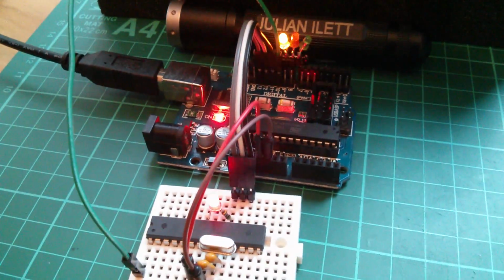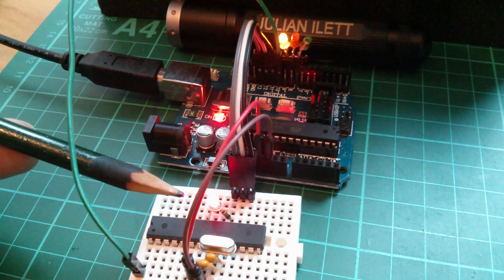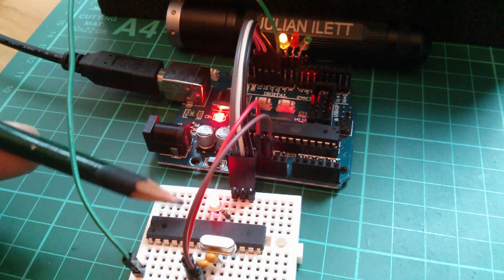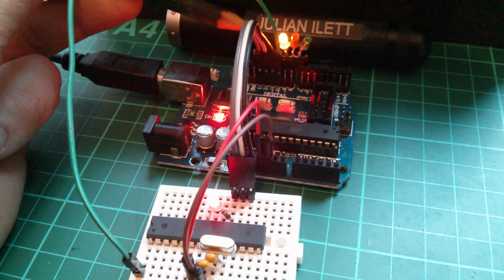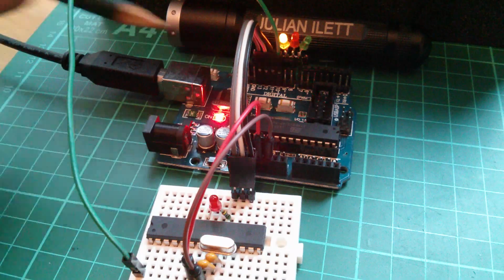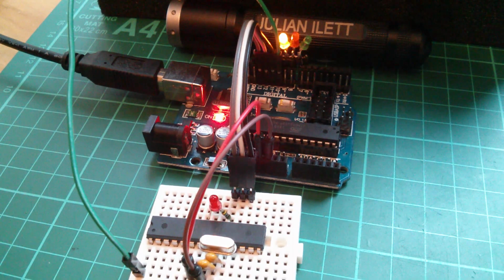So I'm just going to click upload using programmer. There we go. That's compiling at the moment. So nothing much is going to happen while it's compiling. Now it should be uploading now. Yeah, a flash of lights. And that's it. We now have the faster blink sketch in the target system. The LEDs flashing on and off more quickly. The heartbeat's back pumping again on my programmer. So that appears to have worked.